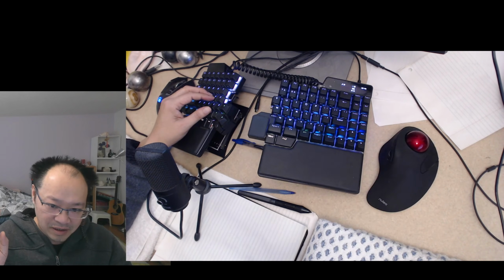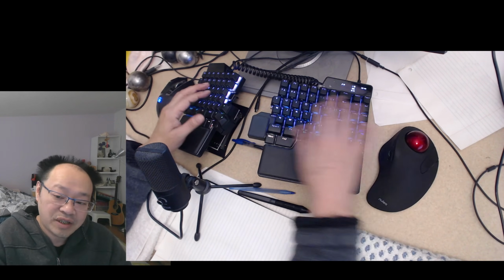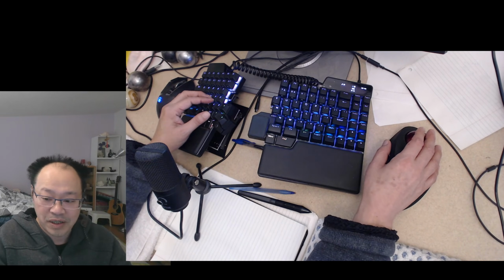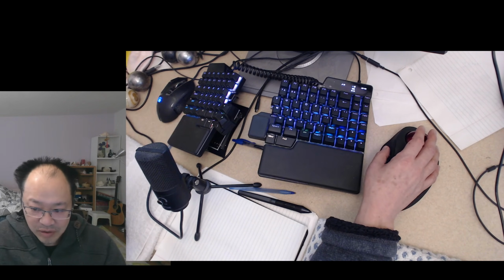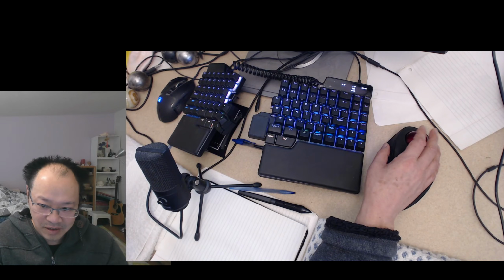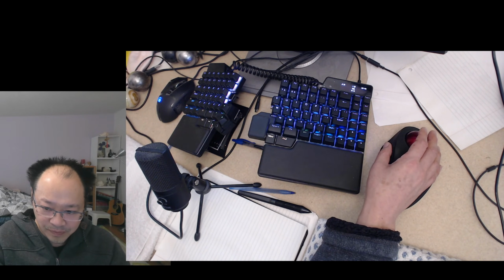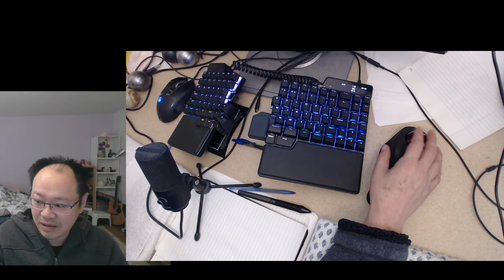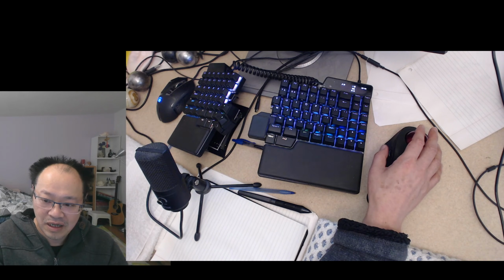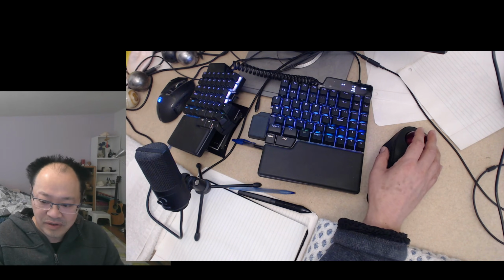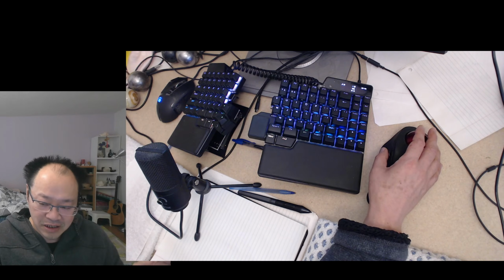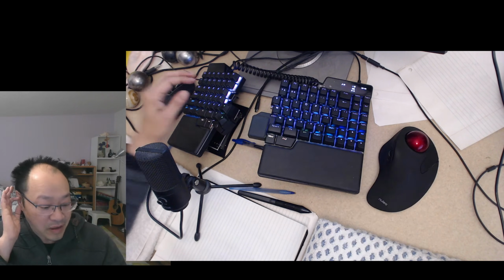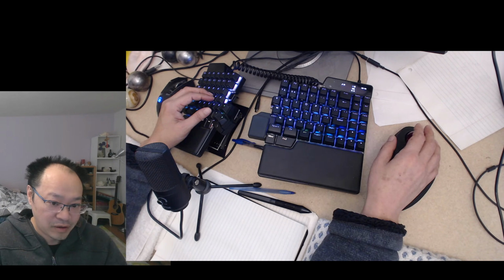But if all you care about is just a split, flat, normal-ish keyboard, then there's a lot, like $100, $150 or something. So that's what I'm saying. But if you really want to spend like 300, 400, then usually it is this kind of curved keyboard that you cannot get cheaper.